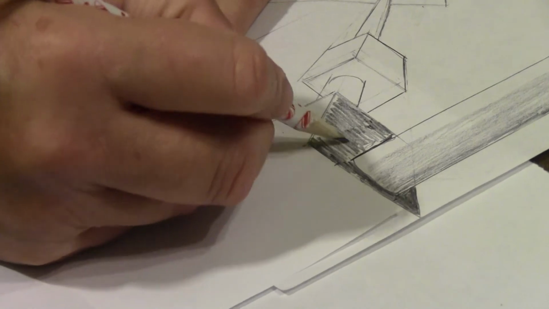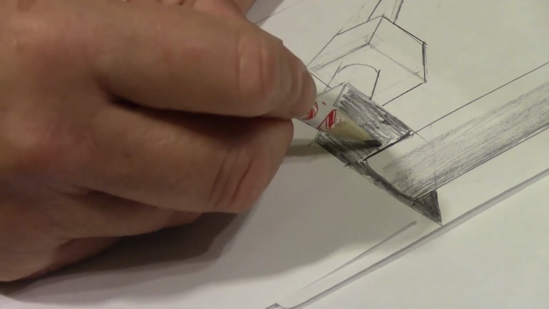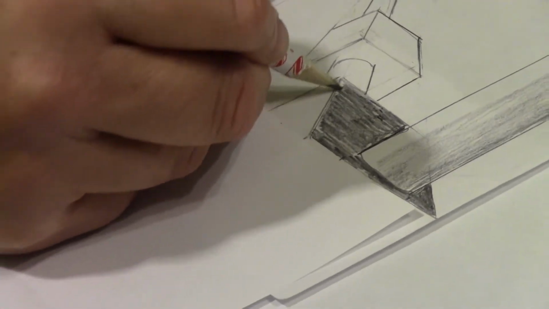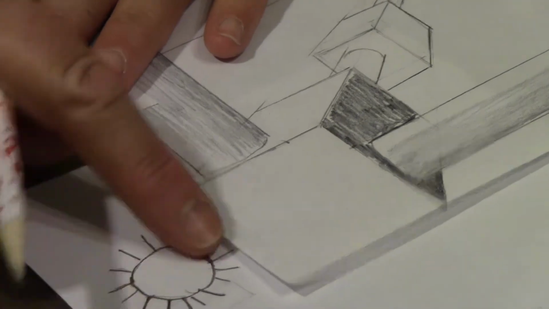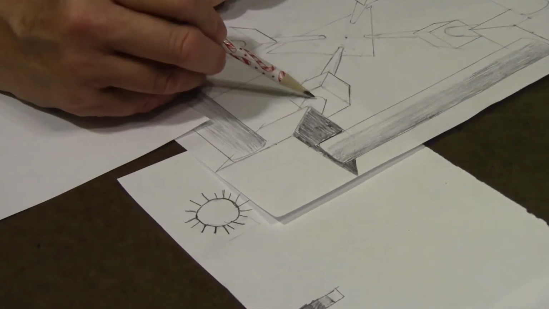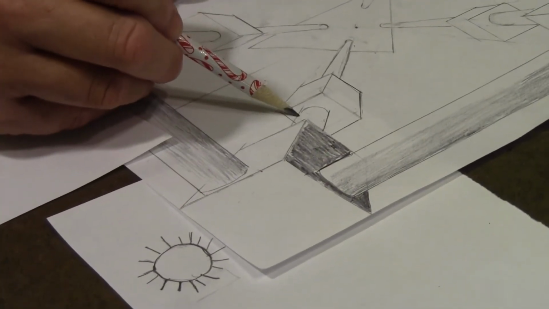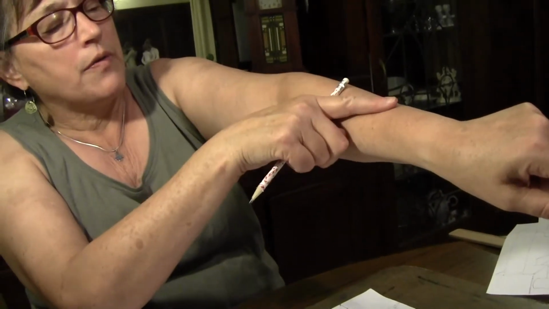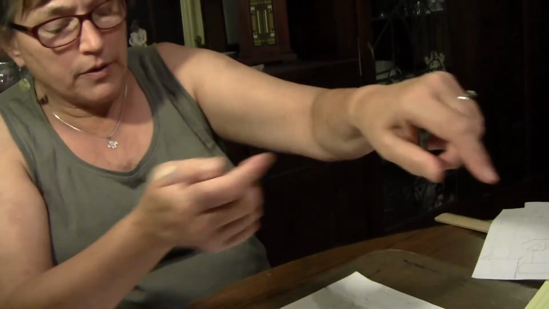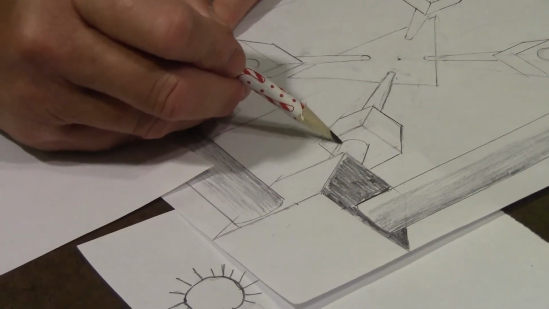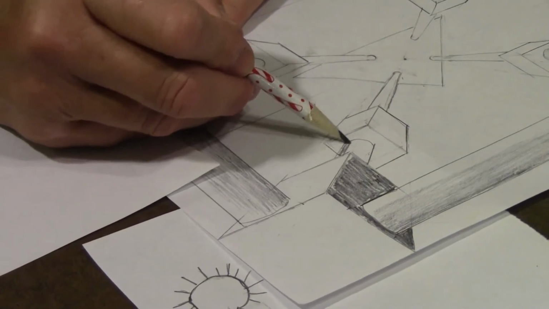And here on the side of the block also, I want all of my lines to go the same direction. Okay, so my sun is from here. So then I have to decide what's going to be lighter on this column. Is it going to be the top or the bottom? Well, it's a good idea to look at my arm. My arm is basically a cylinder. It's lighter on the top, and as it rolls around, there is shadow. So I'm going to keep that in mind. It's going to be lighter at the top, medium in the middle, and darker at the bottom.